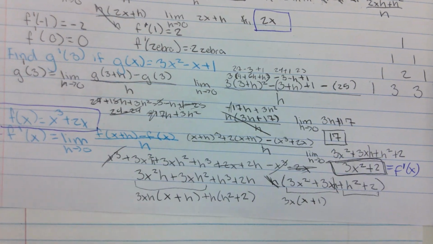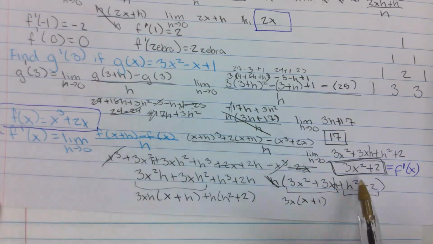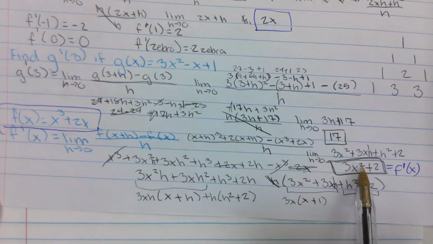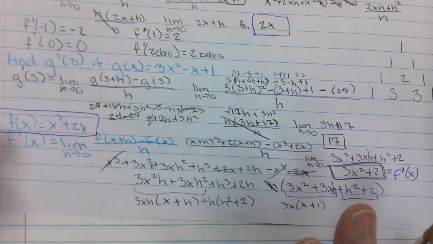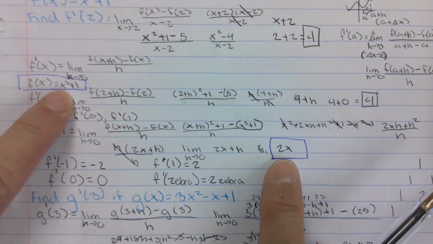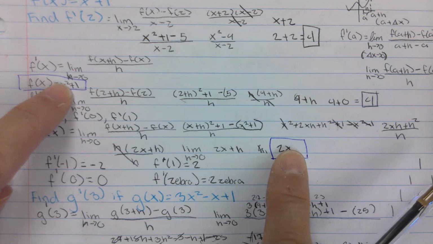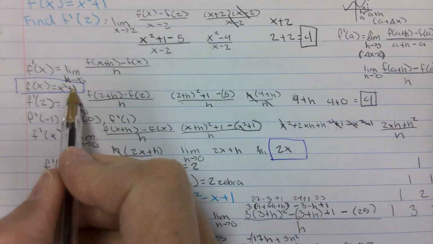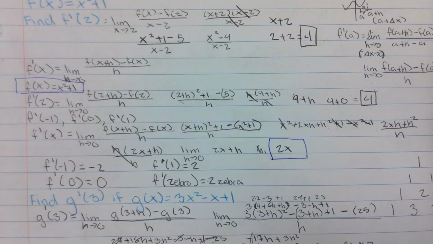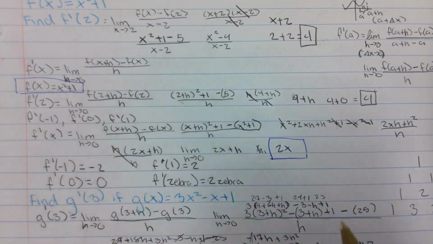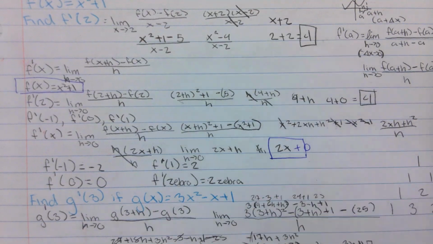Any relationship jumping out? The power becomes the coefficient, and then what happens to the power? It goes down one. Is that a good hypothesis here? The power comes down. And by the way, we have a plus 1, but we did already talk about the derivative of a constant is just what? So we could have said plus 0, but no need, right?